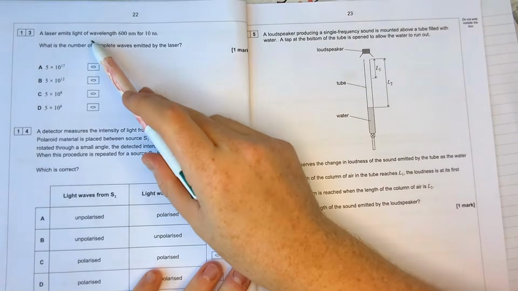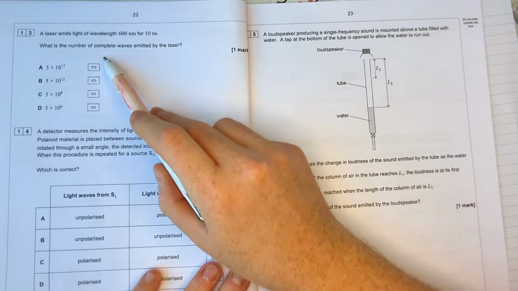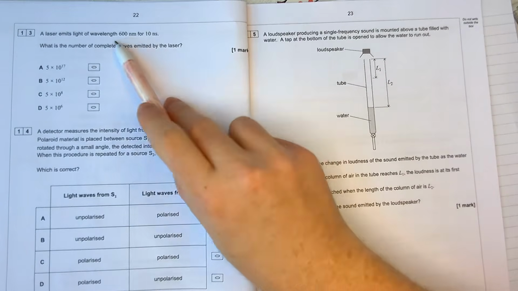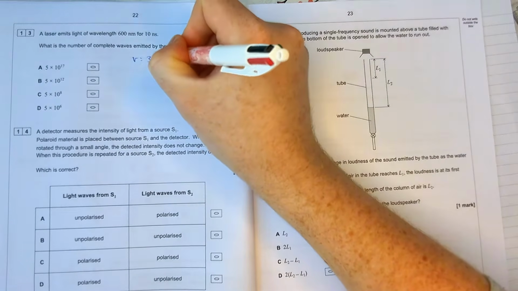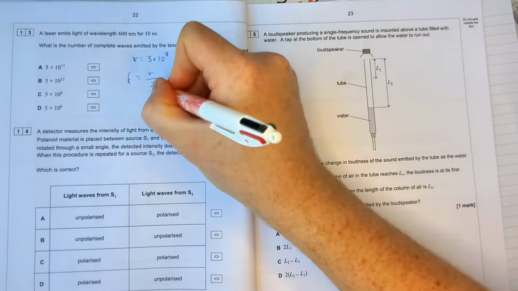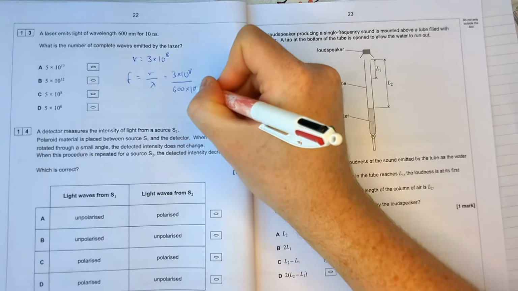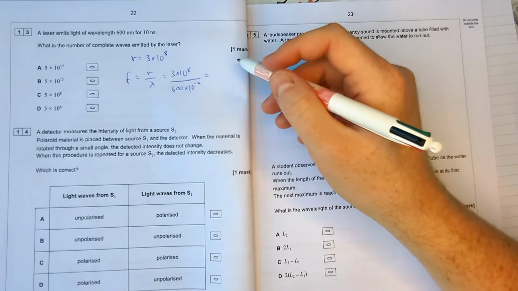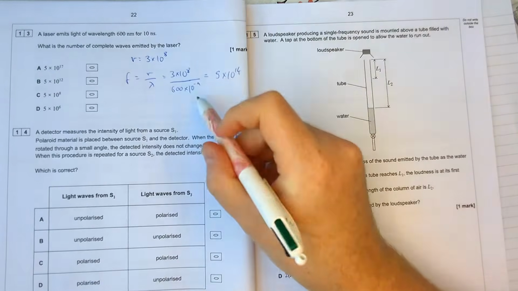We are given for number 13, a laser emits light of wavelength 600 nanometers for 10 nanoseconds. Basically, how many waves are emitted by the laser? So we need to work out with the wavelength, because we know it's light, we also know that speed of light is equal to 3 times 10 to the power 8. So what we can work out is the frequency. Frequency is speed divided by wavelength. So 3 times 10 to the power 8 divided by 600 times 10 to the power minus 9, because it's nanometers. So the frequency in this case is going to be quite high, but 5 times 10 to the power 14. Now, why are we working that out?